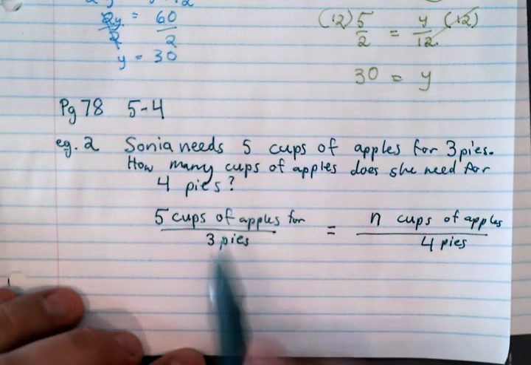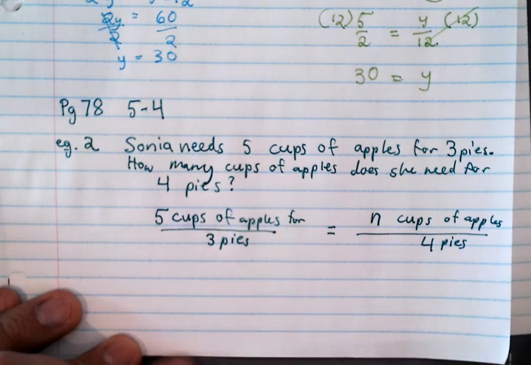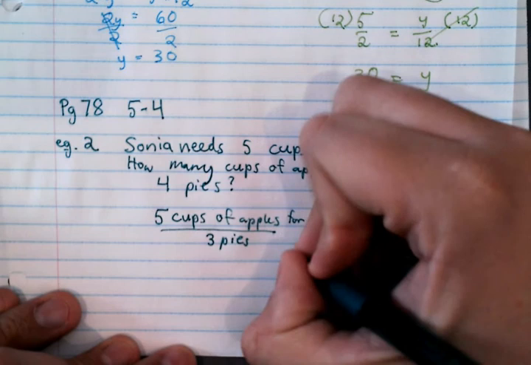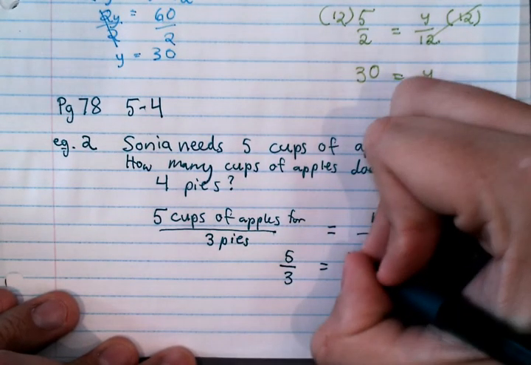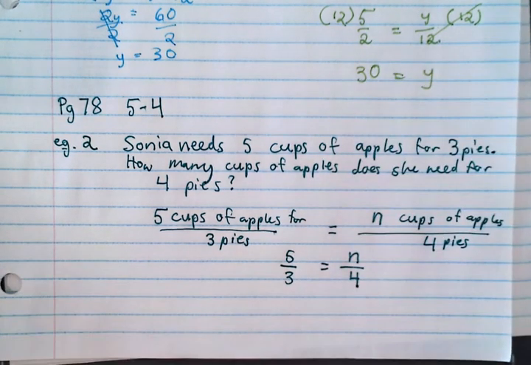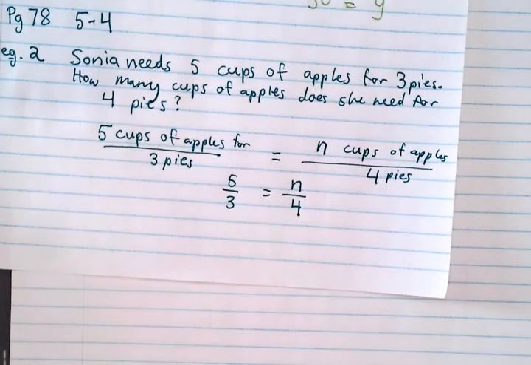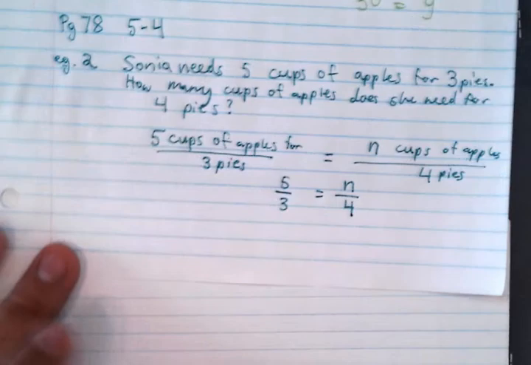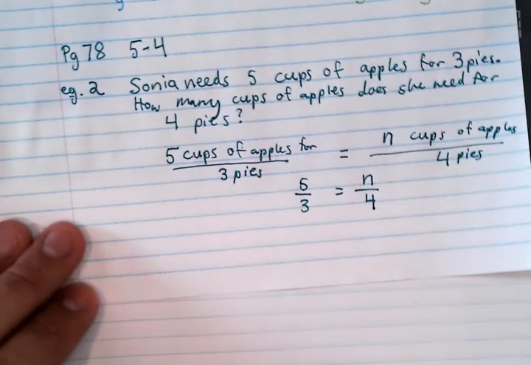Perfect. So let's get some of this little language out of here, and we'll just take it right to the numbers. So 5 over 3 equals n over 4. Perfect. So once again, you'll have 2 different methods for approaching this question. I'm going to just add a little bit of green to the bottom of my paper here. I'm kind of running out of space. Okay, well, that kind of lines up.